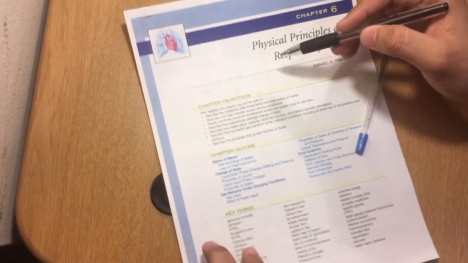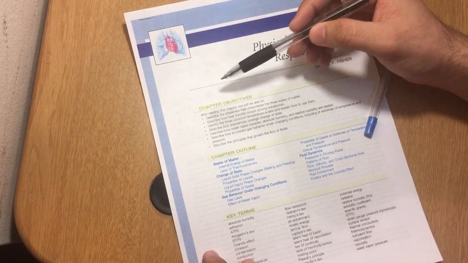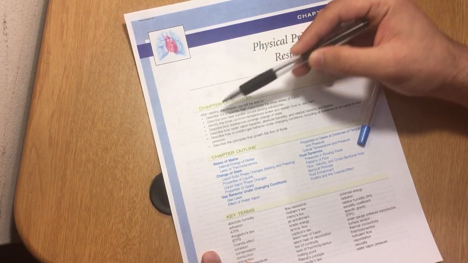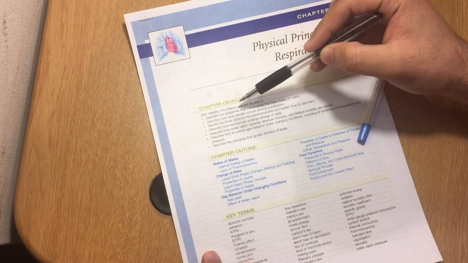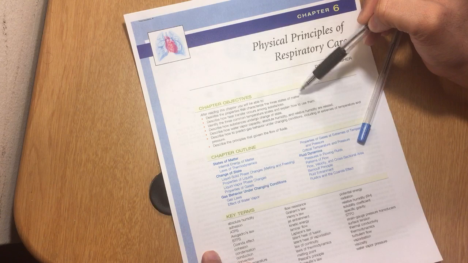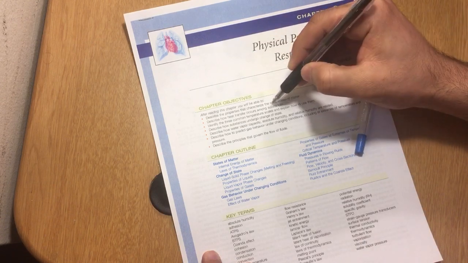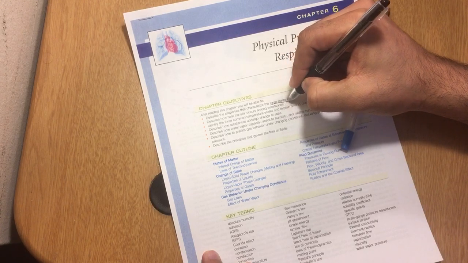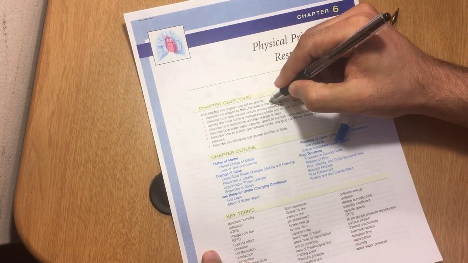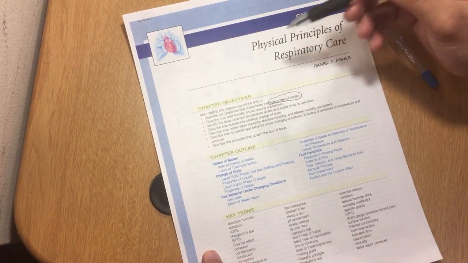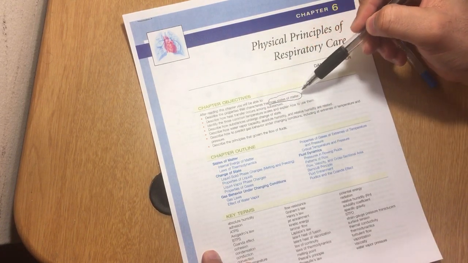So the first thing that is telling us, it says here, after reading this chapter you'll be able to, the first thing is describe the properties that characterize the 3 states of matter. So here, as you can see, there are 3 states of matter. You can just underline this right here and keep this in mind, where it says you have to describe and characterize the 3 states of matter.